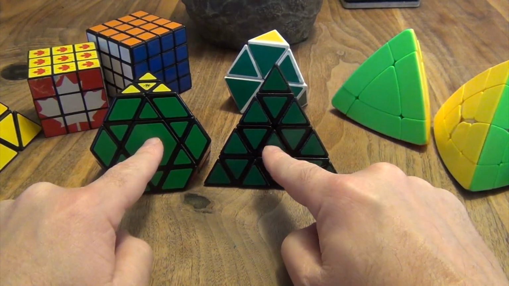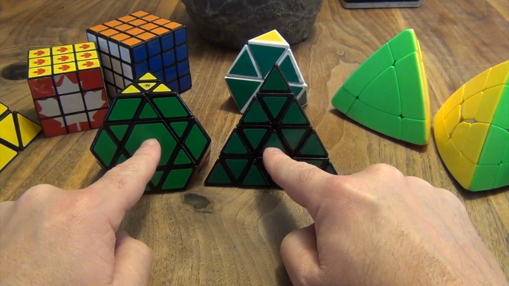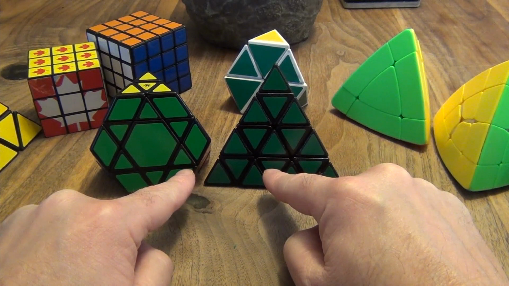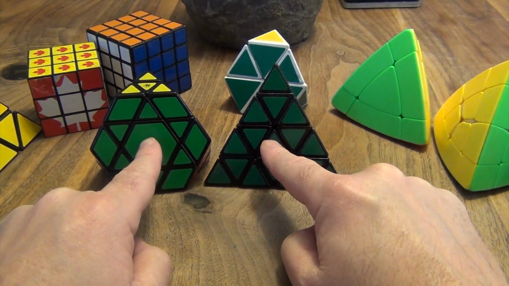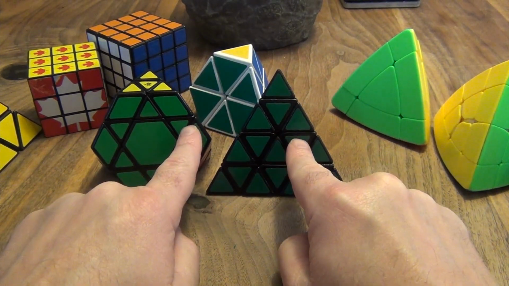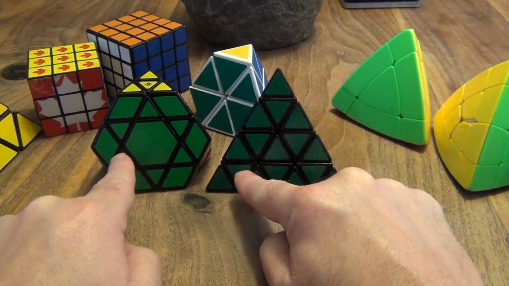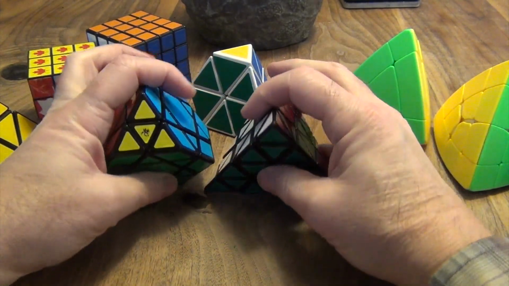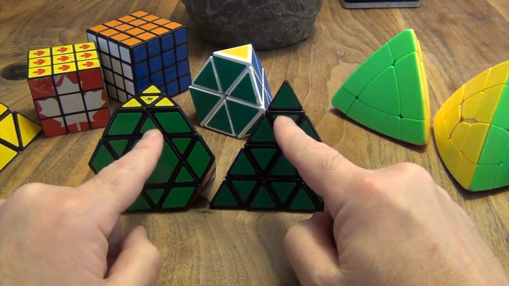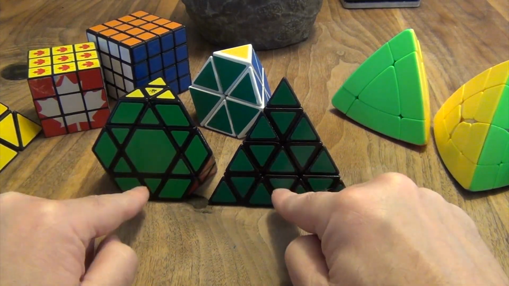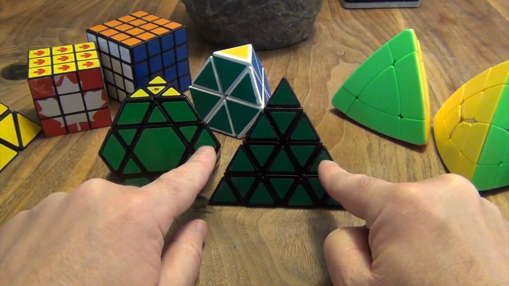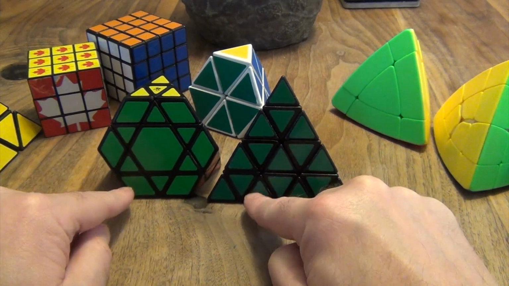Okay, let's look at the green. So basically, here's your center, and you're going to have your edges. So here's your edges over here. So here's your center, and here are the edges of this face, which maps to the centers of this face. It's the same thing. So these are the edges over here, and the rest are your corners. Corner, corner, corner, corner, corner, corner.